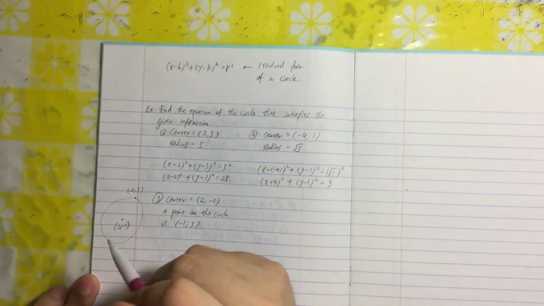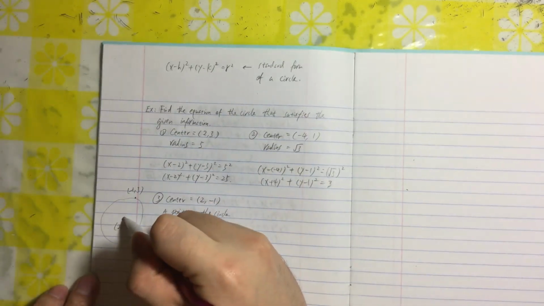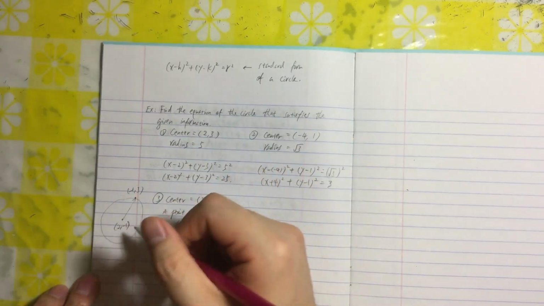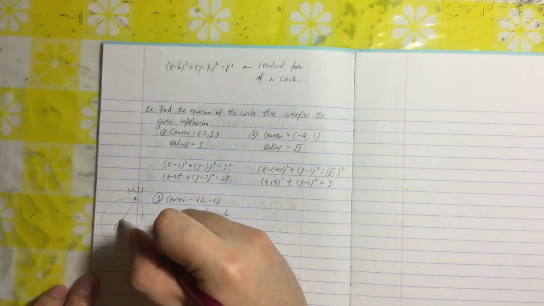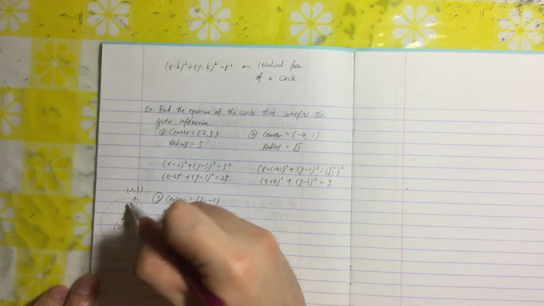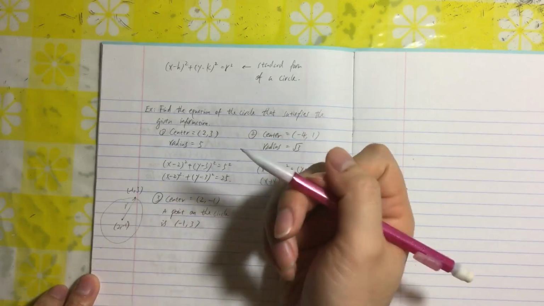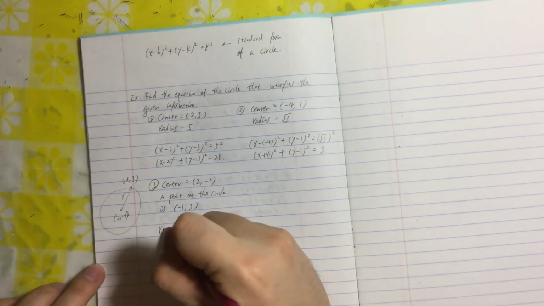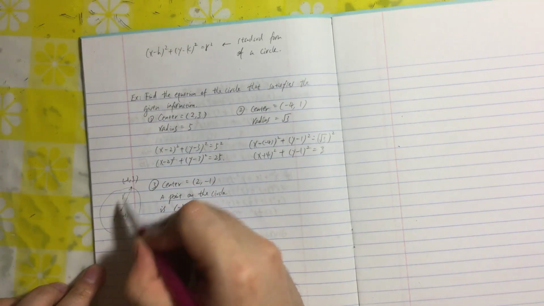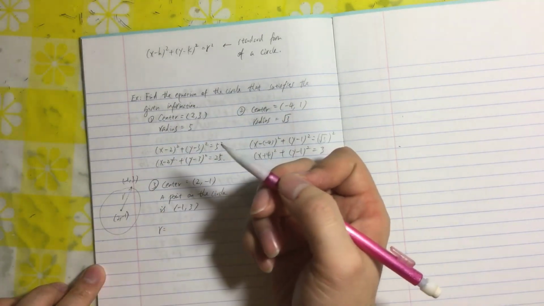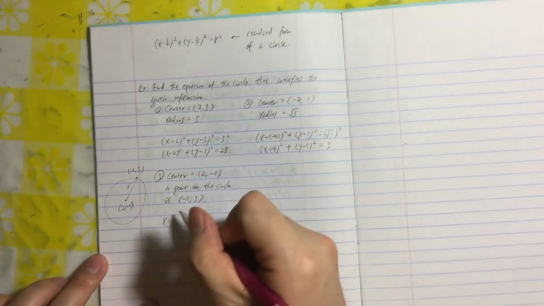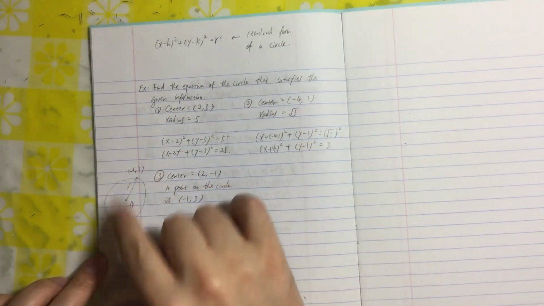The radius of a circle is always the distance from the center to the edge of the circle. So the radius is the distance from the point 2, negative 1 to the point negative 1, 3. So for the radius, we find the distance between these 2 points.